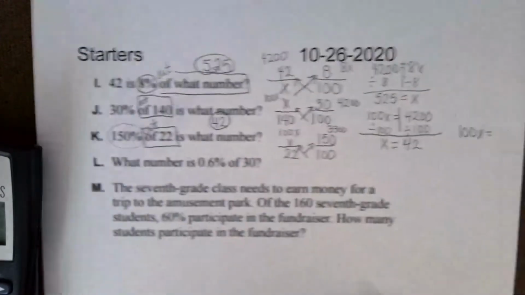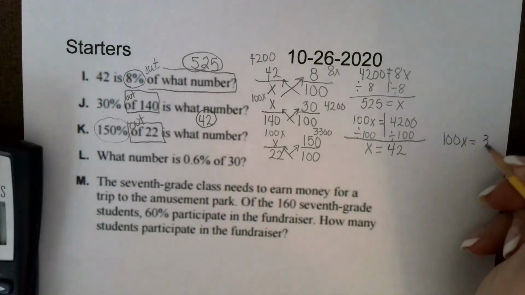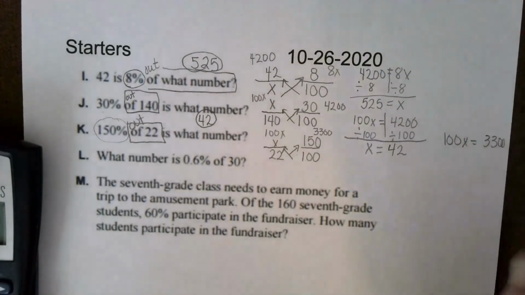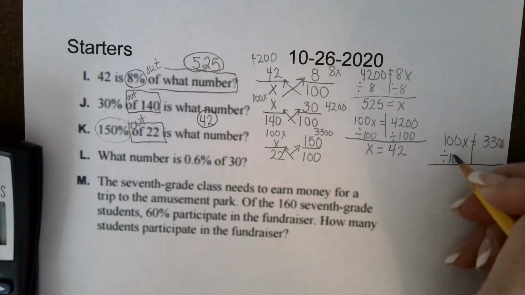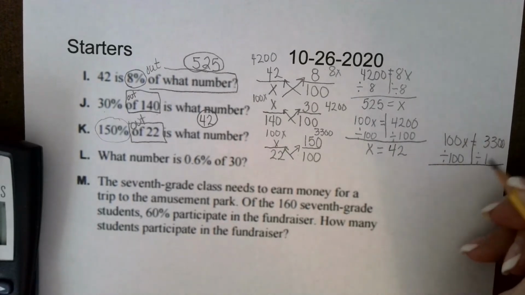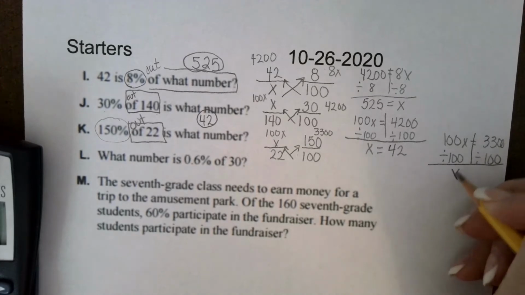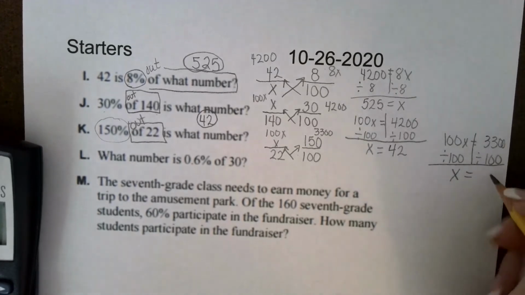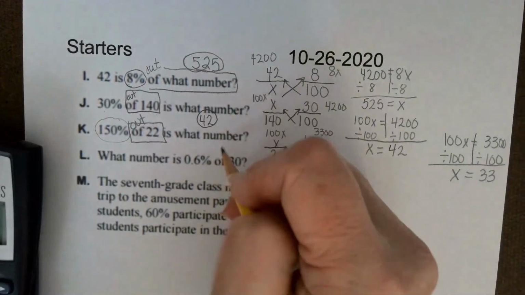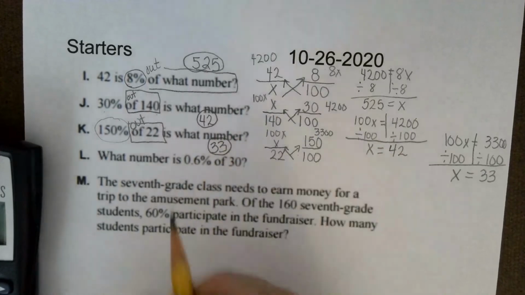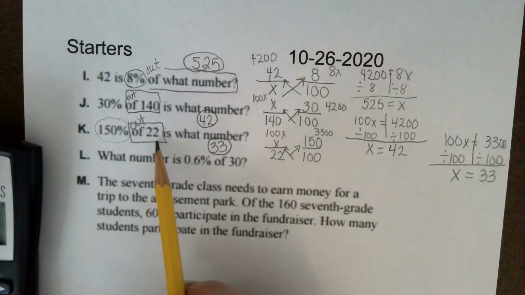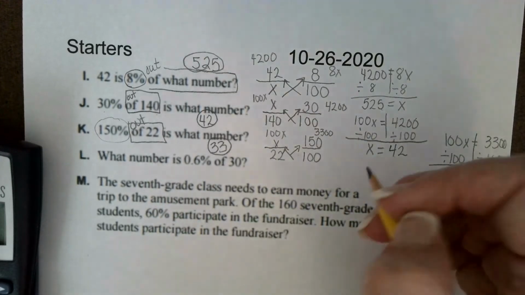100x is equal to 3,300. We divide it by 100. 100 divided by 100 is just 1x, and 3,300 divided by 100 is 33. So 150% of 22 is 33.